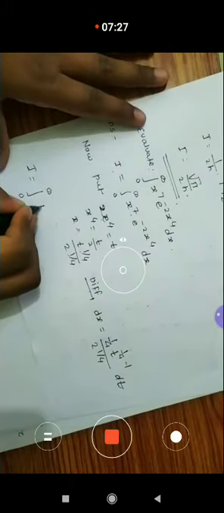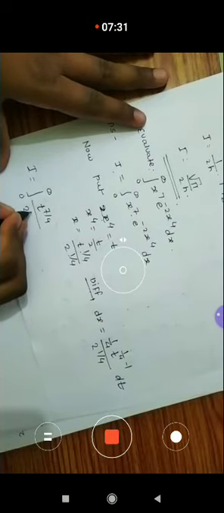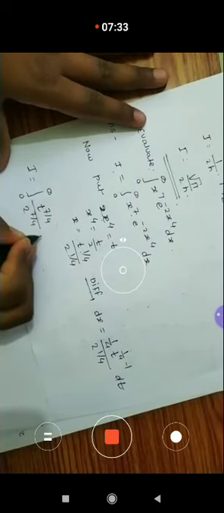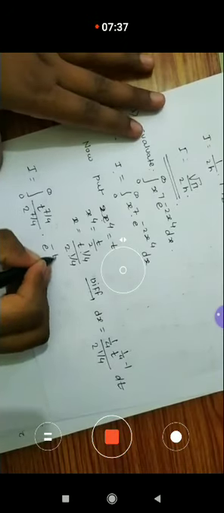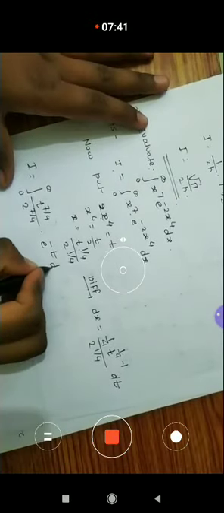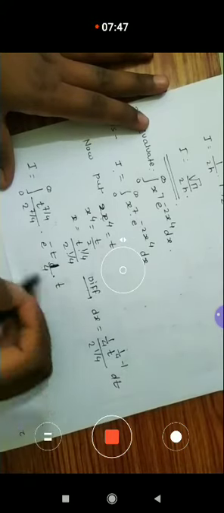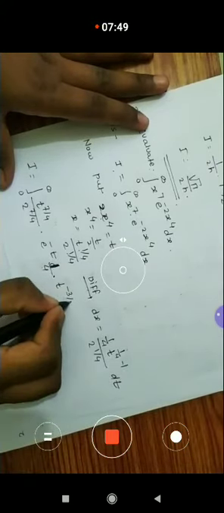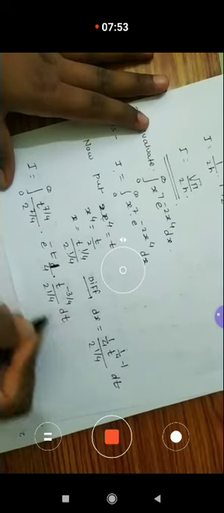So 2 raised to 7/4, t raised to 7/4, into e raised to minus t, and dx is 1/4 into t raised to 1/4 minus 1, which is minus 3/4, into 2 raised to 1/4 dt.